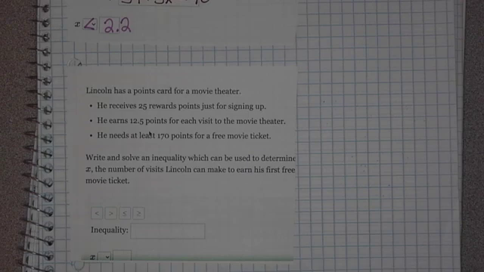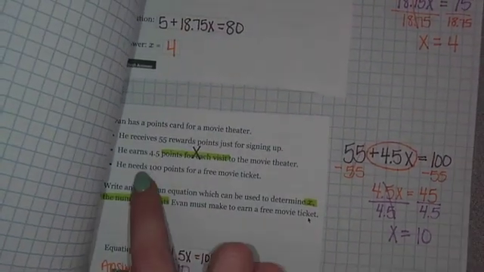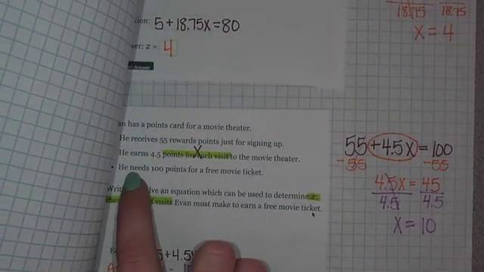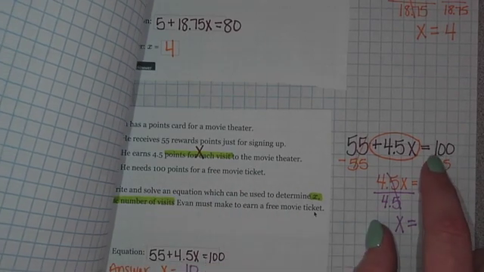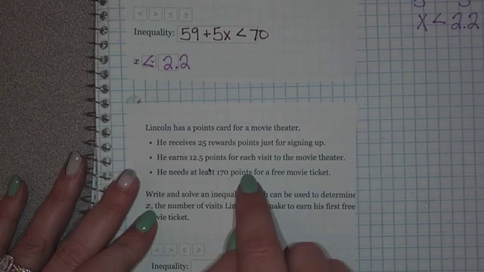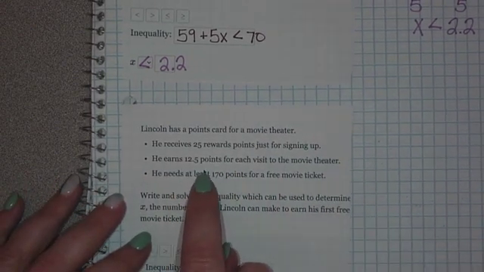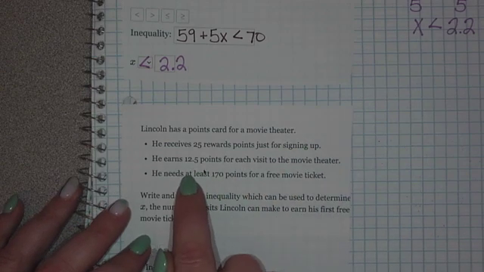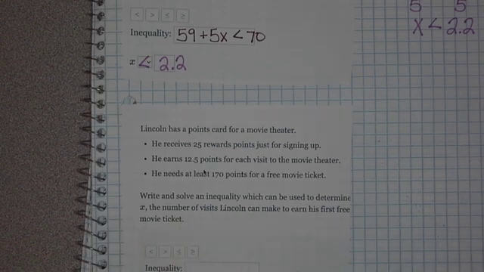He needs at least 170 points for a free movie ticket. So notice the only difference between that statement and the one that we did here is he needs 100 points. So it was saying like he needs exactly 100 points for a free movie ticket. So we wanted to know when exactly he did. This one, he needs at least 170. So it's that one little piece right there, at least 170 points. So that's the word that we're looking at. So write and solve an inequality which can be used to determine X, the number of visits Lincoln can make to earn his first free movie ticket.